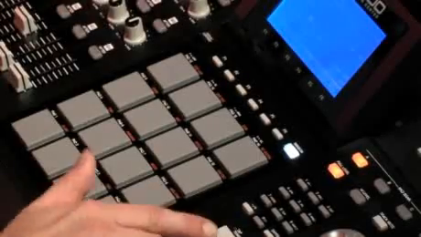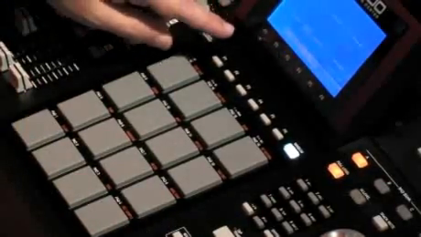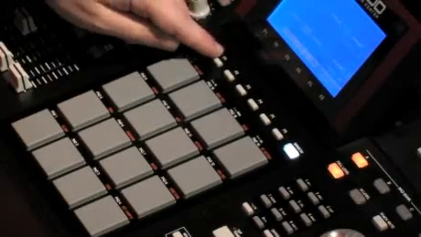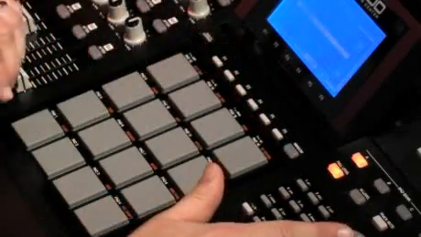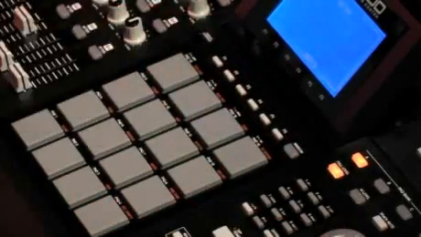So for example, if I go into my effects mode, which we have 49 of now, and we have 4 buses that we can put 2 effects on each bus. I can go into my effect, choose it, and now the Q-Links automatically correspond with the parameters that I'm adjusting on the screen.